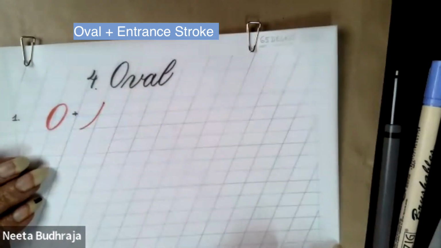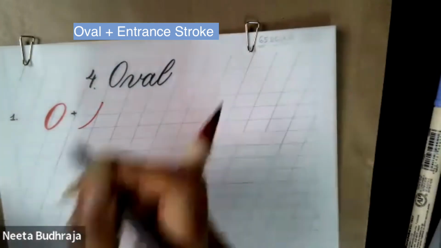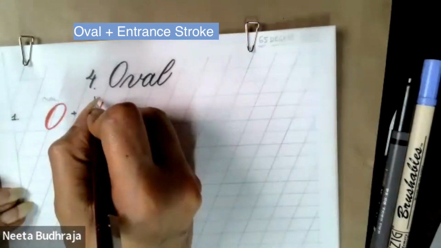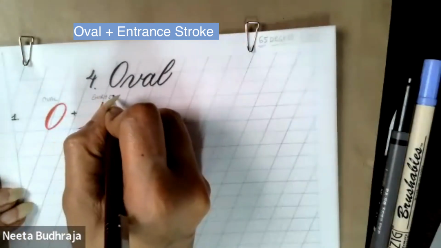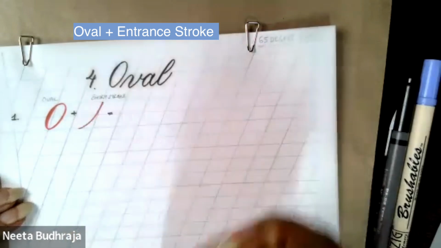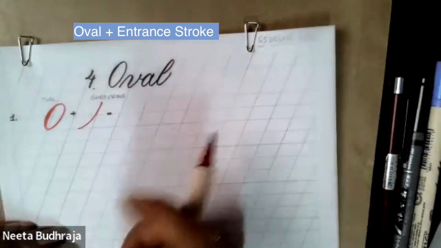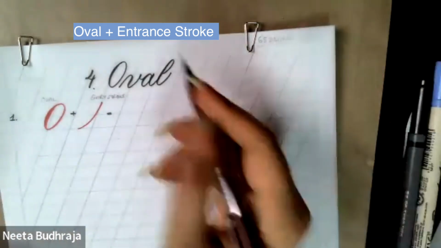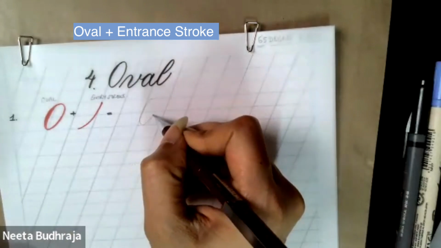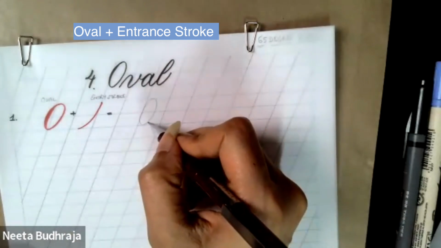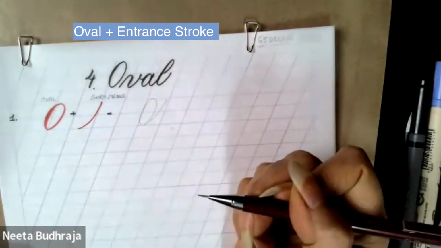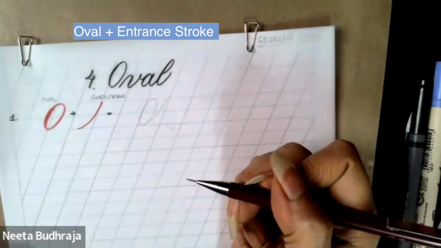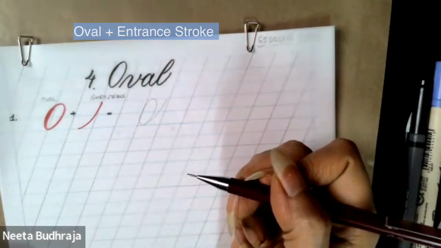So do you think there is any combination? This is our oval and this is our entry stroke. When we combine them together, let's have a look with our pencil first. If we are creating our oval and then this, this is not there in any of these stroke combinations.